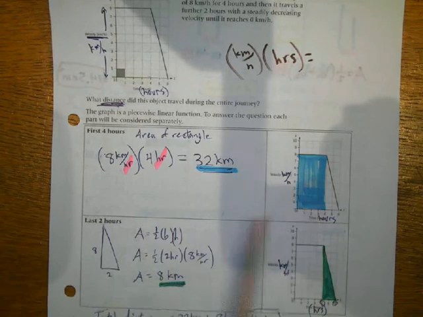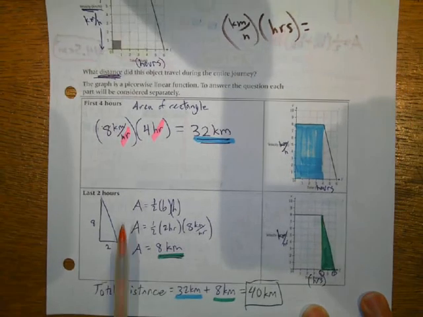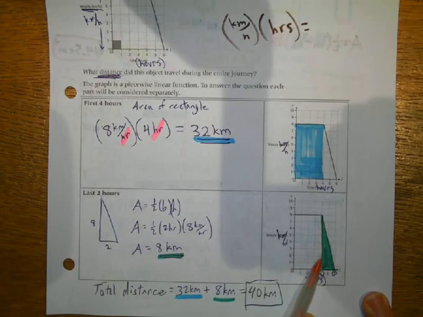Okay. If I look at the green part, it makes a triangle. And we know the area of a triangle is 1/2 base times height. So this base, the distance from here to here, is 2 hours, and this height here is 8 kilometers per hour.